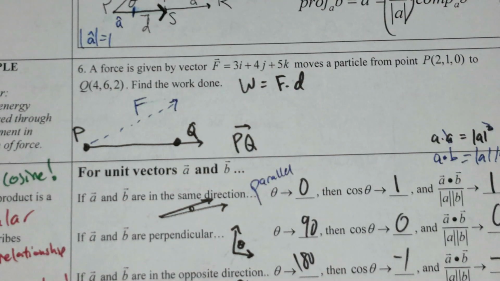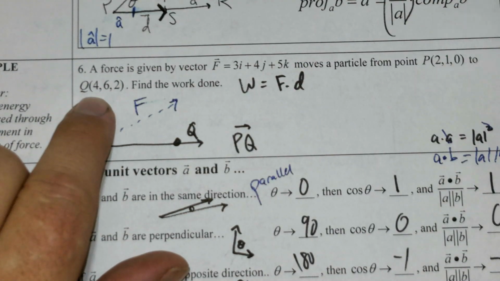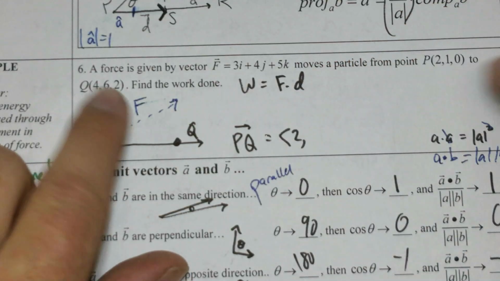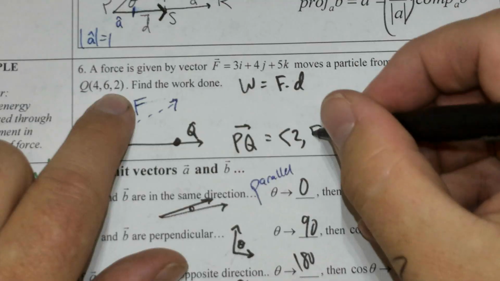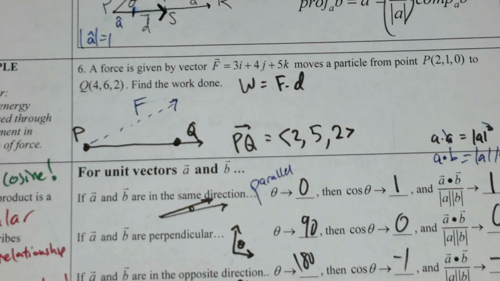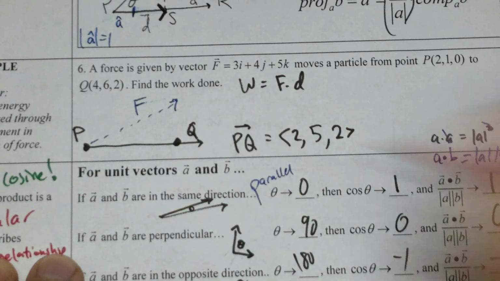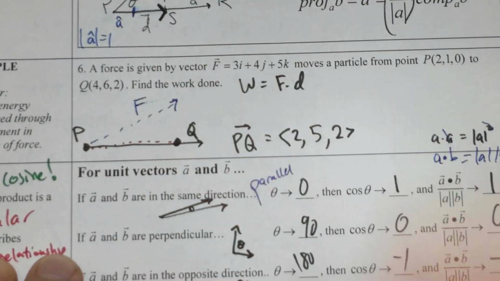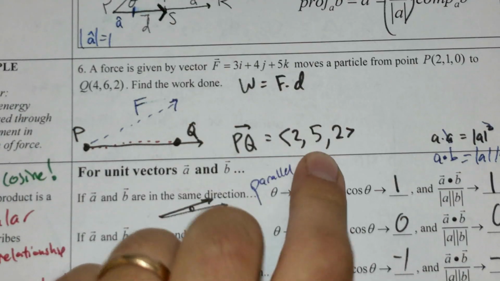So I turn it into a vector. P to Q, I just count the change. I'm going +2. I'm going +5. I'm going +2. And this becomes my displacement. When I pull this particle, like inch by inch by inch along this thing, this is how much it changes.